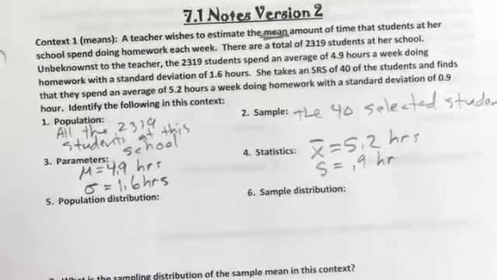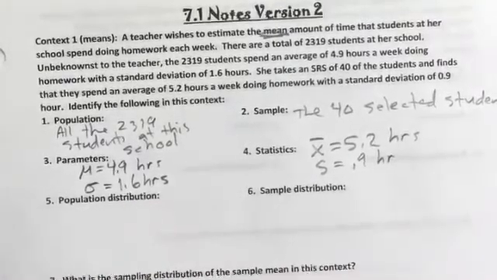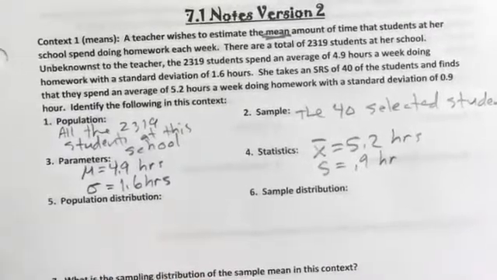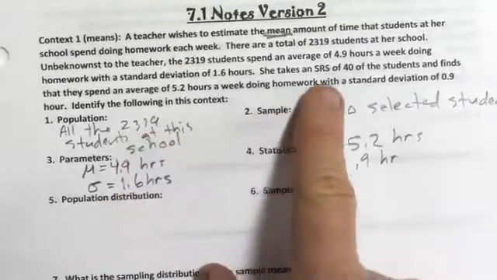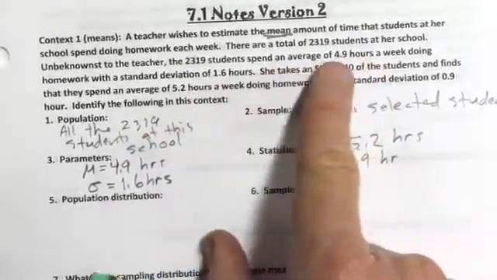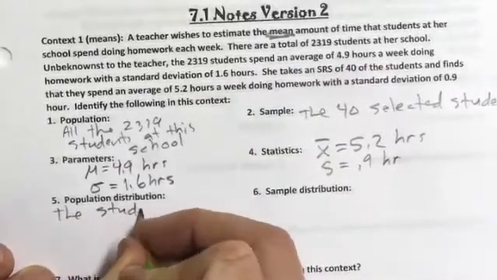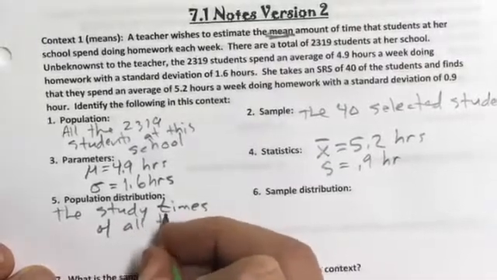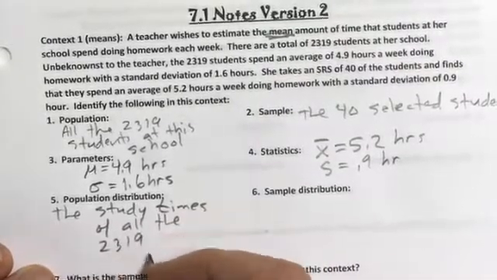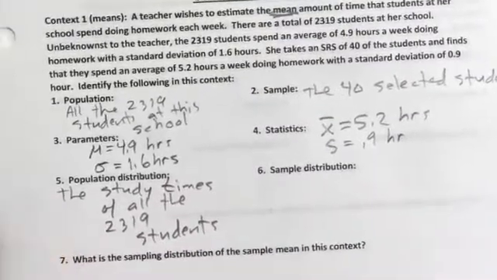All right, so how would you describe what is the population distribution? A distribution is a list of numbers, effectively. And so it's a list of numbers that are in the population. In this case, we got 2,319 students, each of which is going to have a different amount of time they spend studying. And so you would say the study times of all the 2,319 students. So the population distribution would be a list of 2,319 numbers. Okay, it's every number that's in the population.